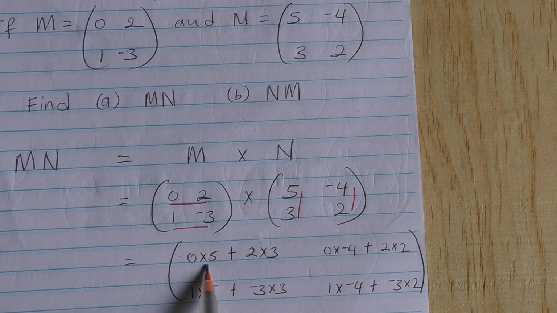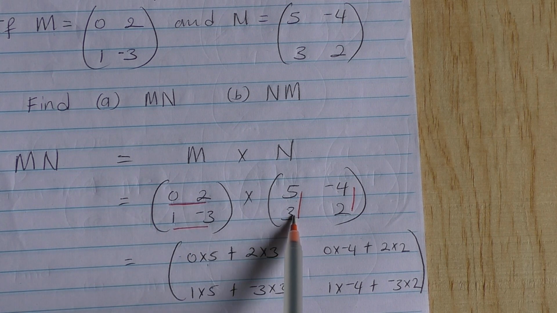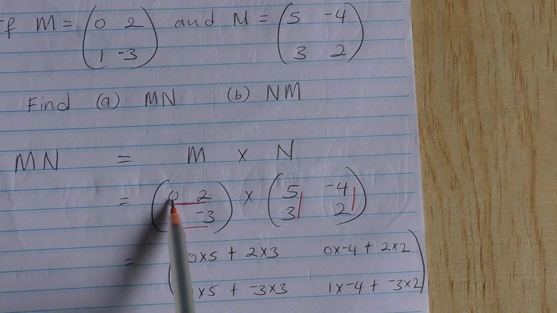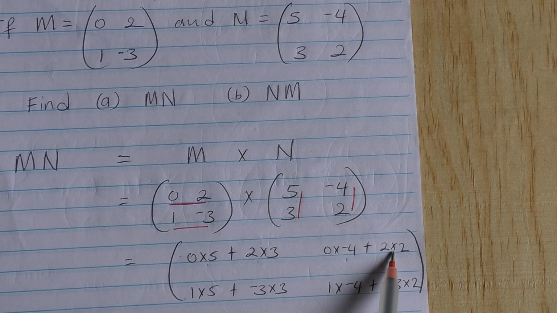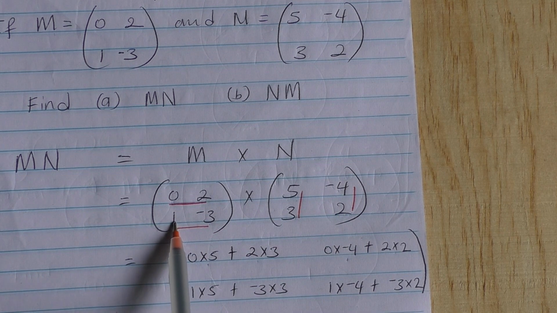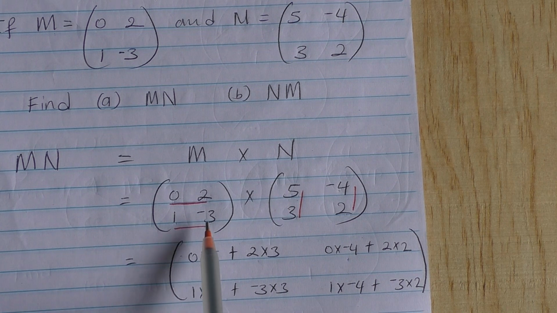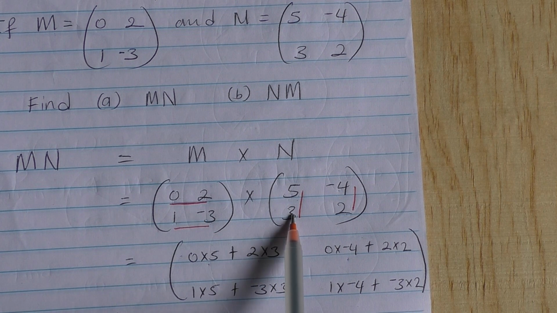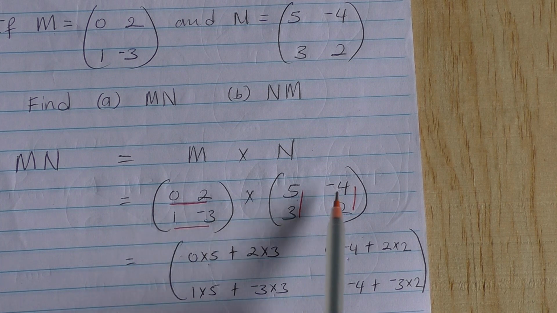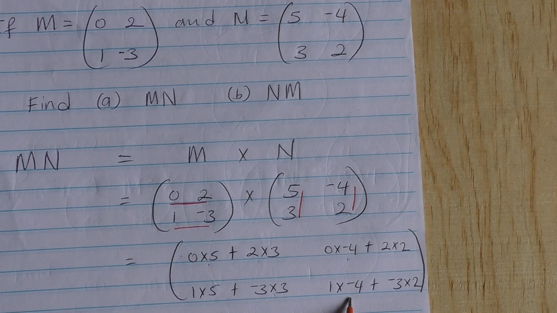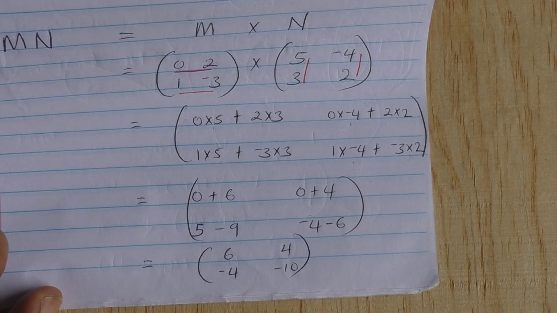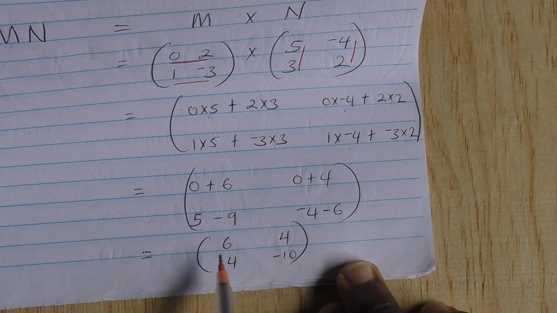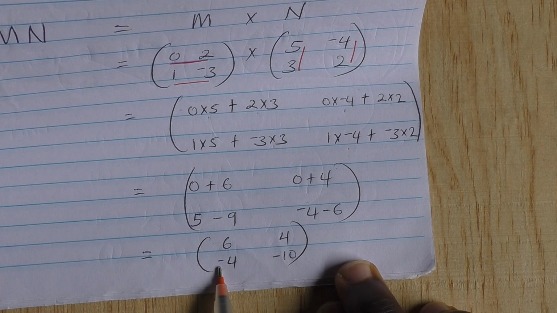0 times 5 plus 2 times 3, then 0 times -4 plus 2 times 2, then down 1 times 5 plus negative 3 times 3, then 1 times negative 4 plus negative 3 times 2. After that, we multiply and add, which gives us 6. We end up with 6, 4, negative 4, 10.